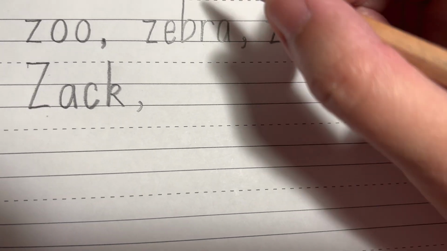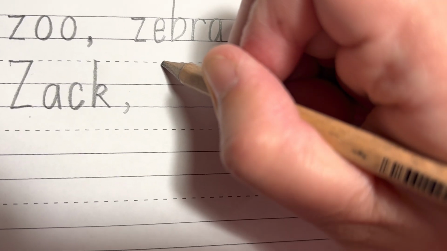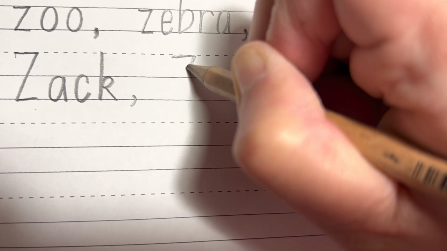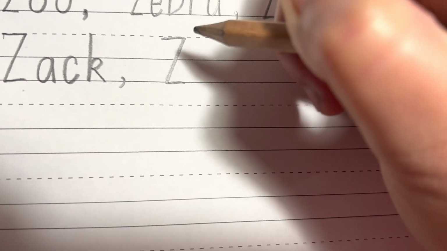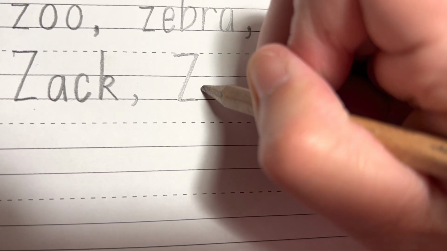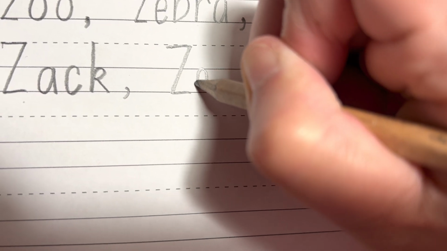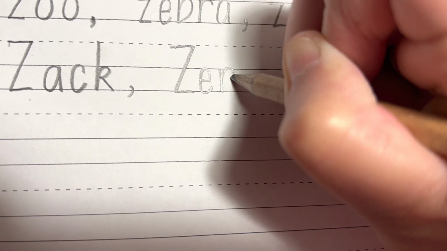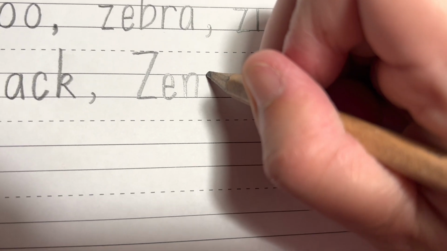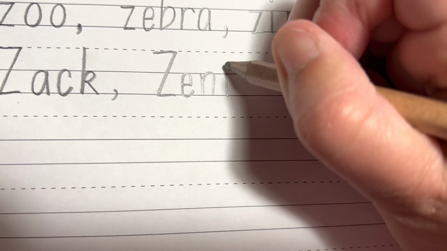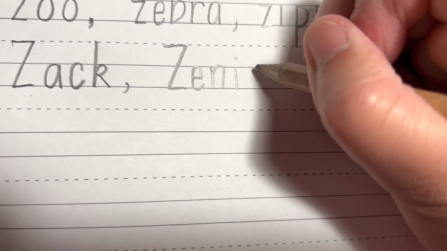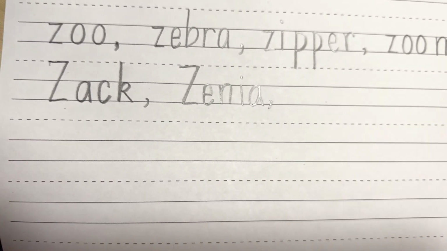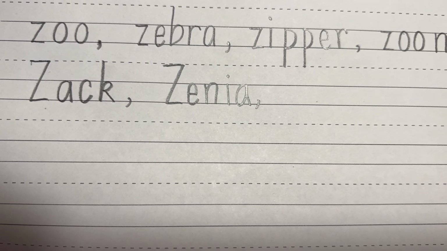Then comma. Next word is Xenia. Is a name, again a capital Z, cross, diagonally across and back. For the E, crossed around and in, straight down, up and down. For the I, straight down, dot on top, and A, around, up and down for Xenia. You can start writing these names.